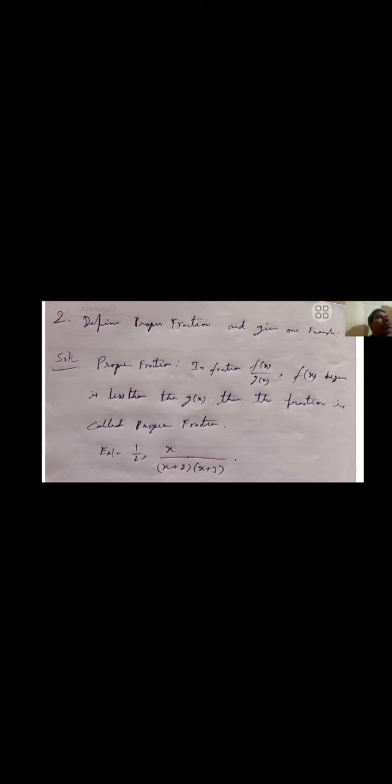Next, how the problems go, what procedure, what steps we have to do to express more than 2 or 3 fractions as a sum of a given fraction. Let us see.